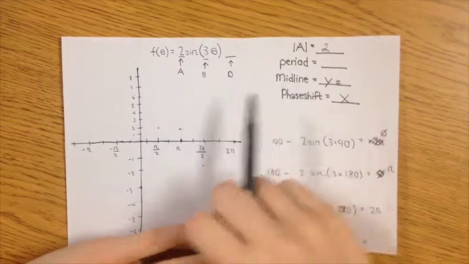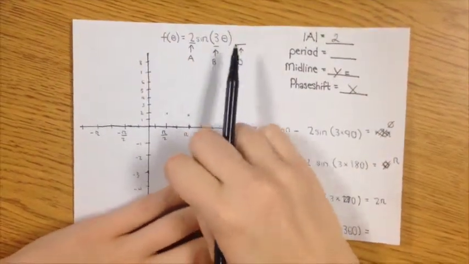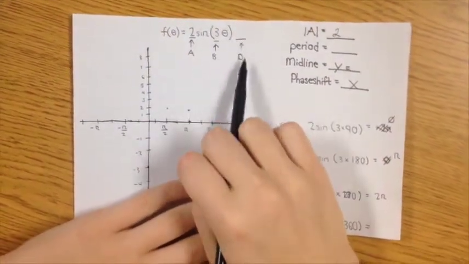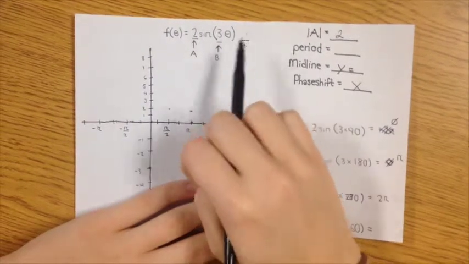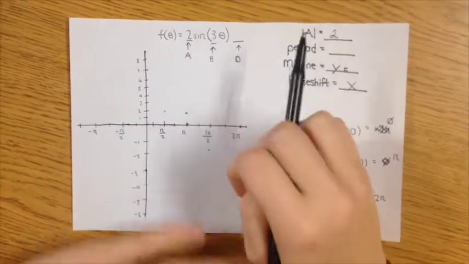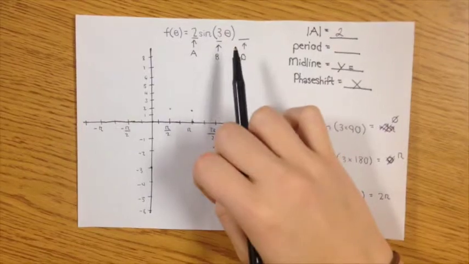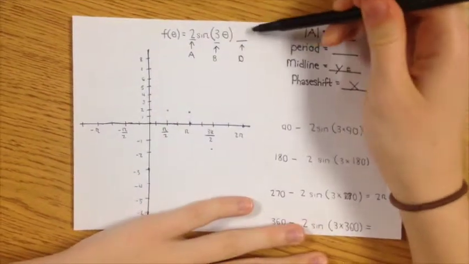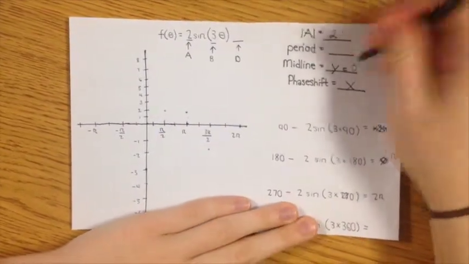And so then you want to find your midline, so you want to look to your d part of the equation, and since there is nothing there, it's understood that it's a plus 0, so your midline is going to be at 0.